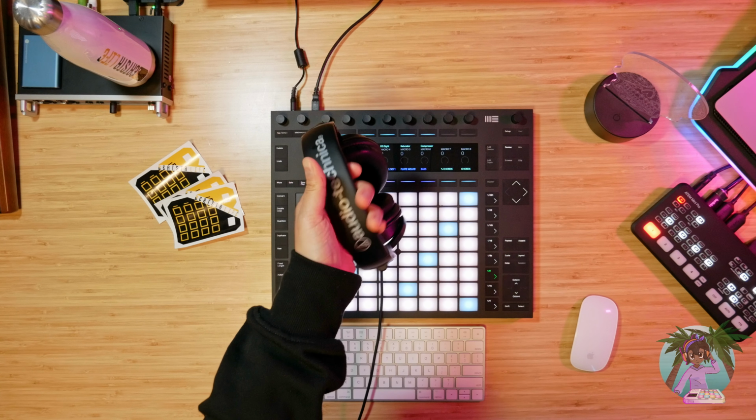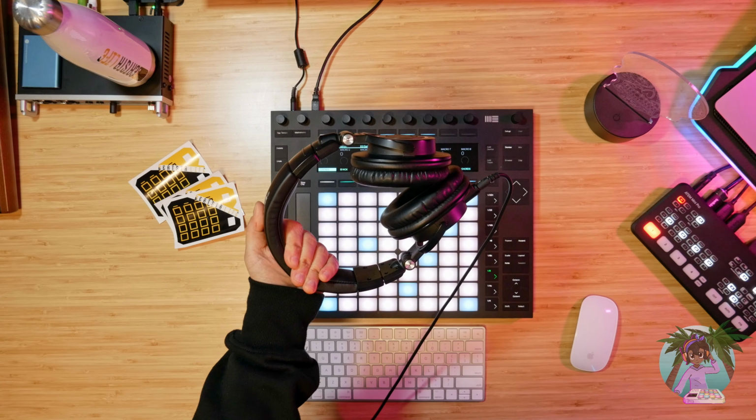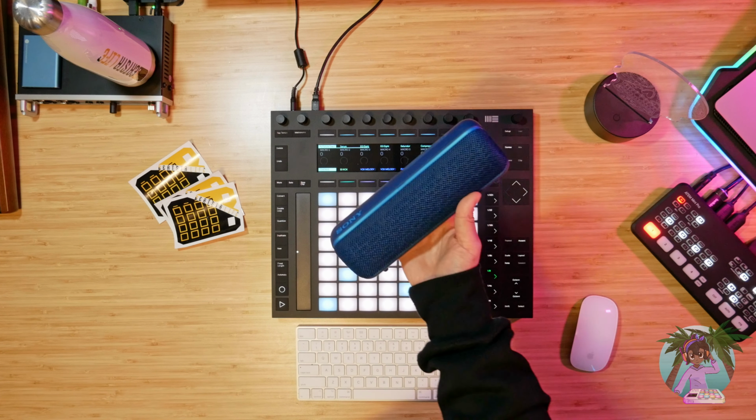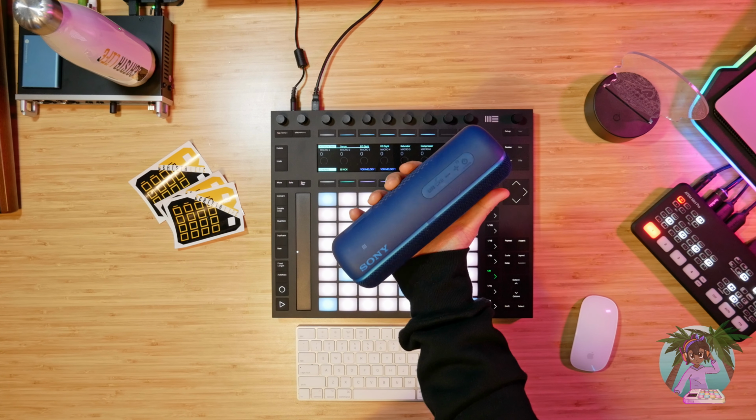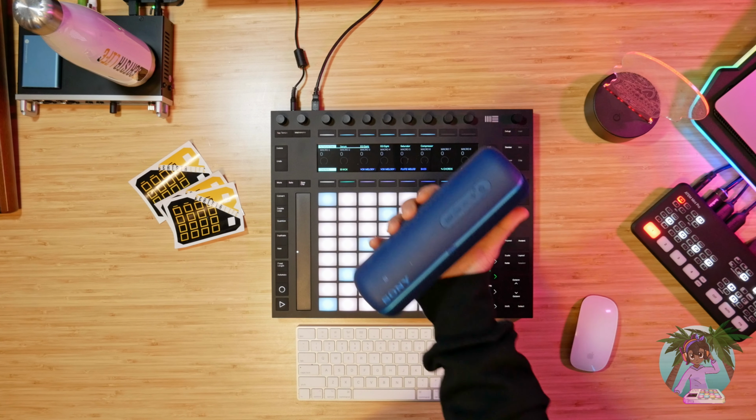I also use either my headphones or a Bluetooth speaker to play back the music that I'm performing, or I use my monitors. And that's pretty much all of the music gear that I need to perform my beats.